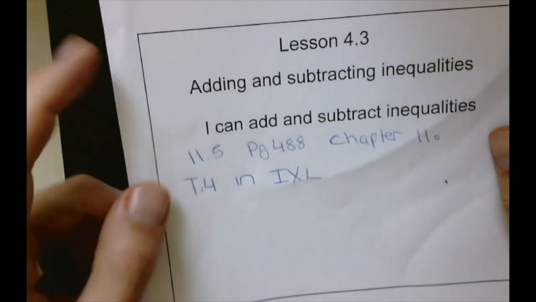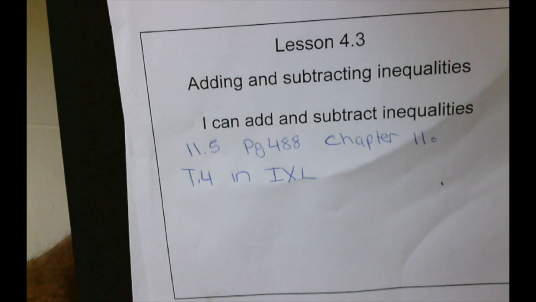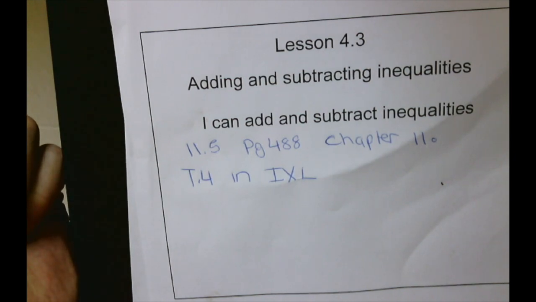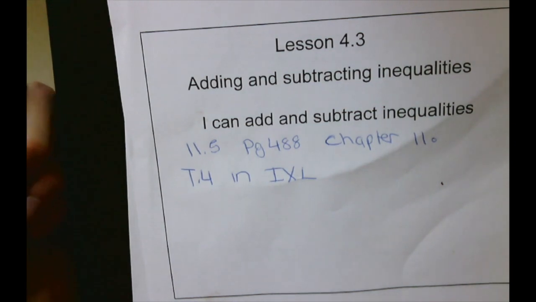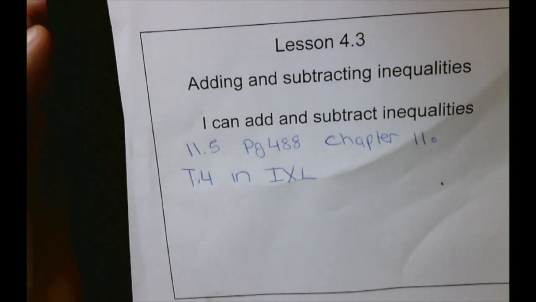Wrapping things up for today, we learned how to add and subtract inequalities. We focused primarily on one-step inequalities with adding and subtracting. If you need more practice with adding and subtracting inequalities, you can refer to 11.5, page 488 in the online textbook. You could also refer to T4 in iExcel. The inequalities section in iExcel covers both adding and subtracting inequalities and multiplying and dividing. Today, we only covered adding and subtracting inequalities.